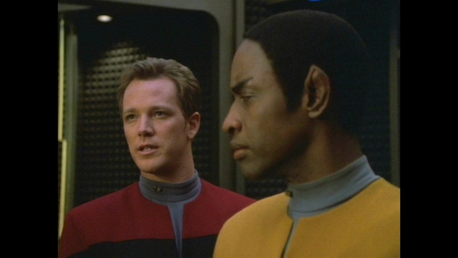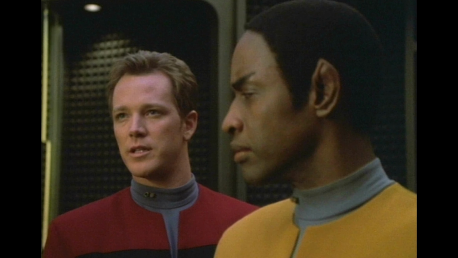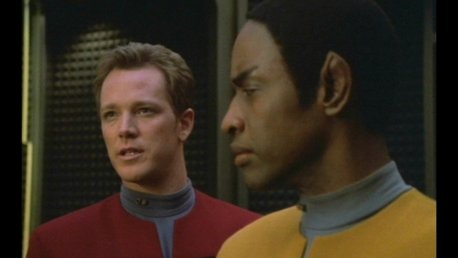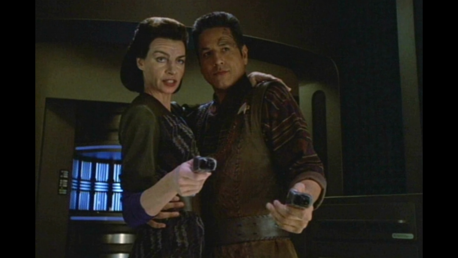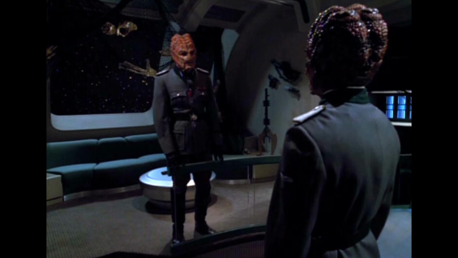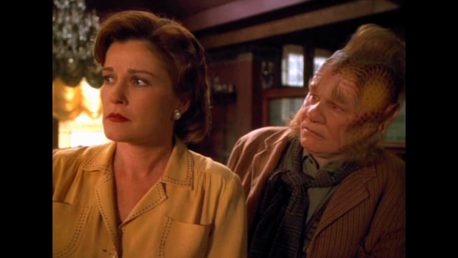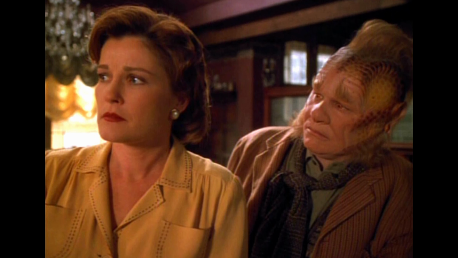The time that Tom and Tuvok were trapped in a holo novel that was being controlled by an evil holographic version of Seska. And finally, the time that the Hirogen took over Voyager and placed the crew in various holo programs where they believed that they were the actual characters in the program.